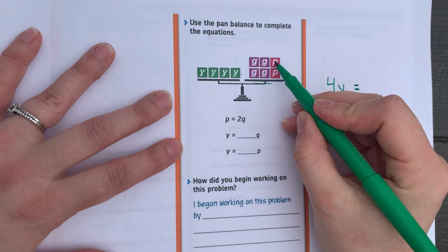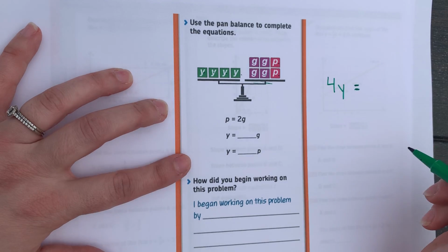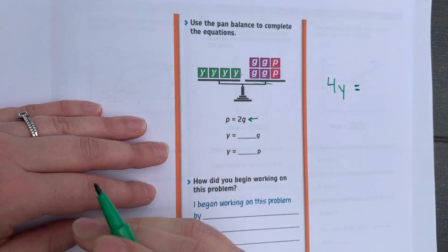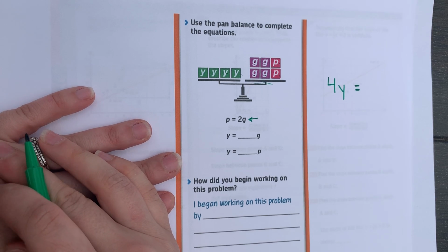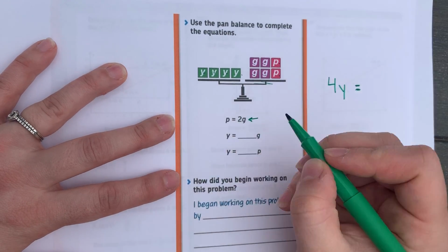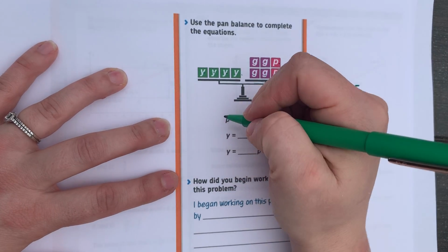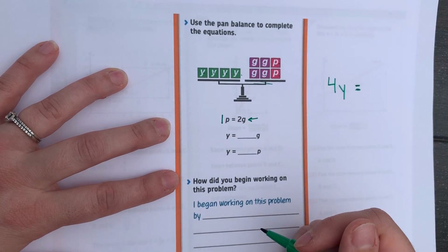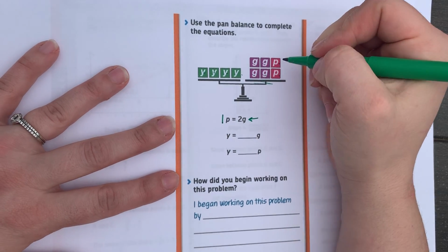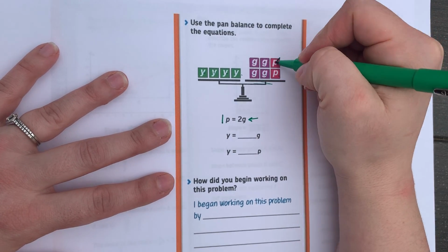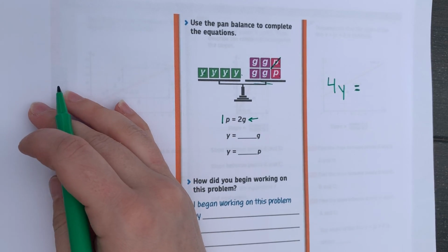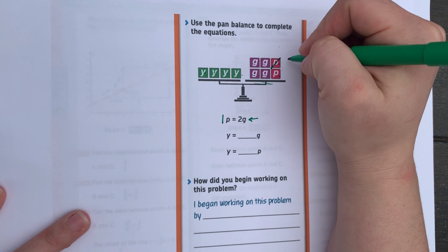4g and 2p. Here's the thing though. Down here, they have told us that p equals 2g. And you guys know that if there is not a coefficient in the front of your variables, that indicates 1, right? So 1p is the same thing as 2 g's. So what that means we are allowed to do is go up here and replace 1p with 2 g's, and that's exactly what I'm going to do.